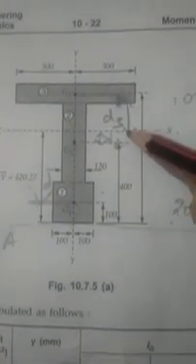Next, the third section's centroid exists here. From this centroid to here, this distance is d3. So now it is very simple. See here, this distance from here to here is d3, and this distance is d2. So you have to take that distance, that's all.